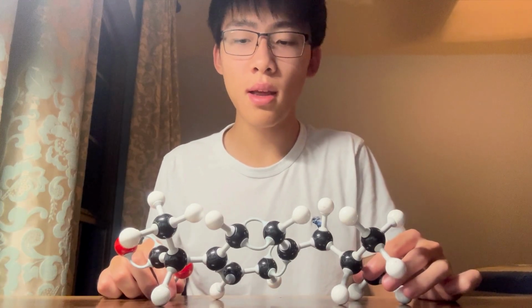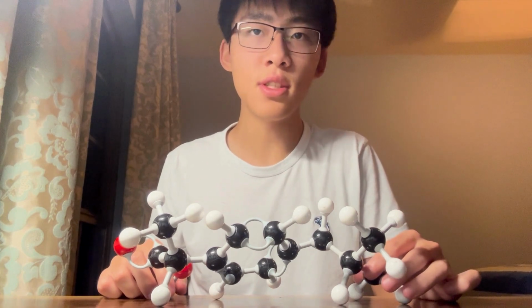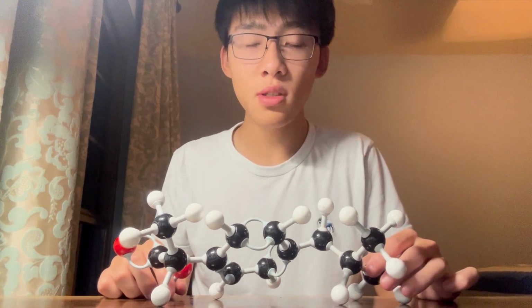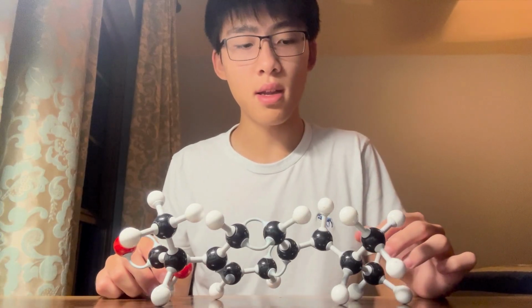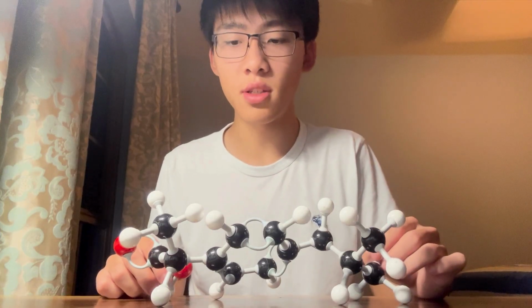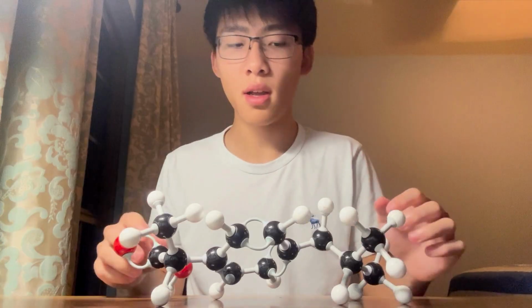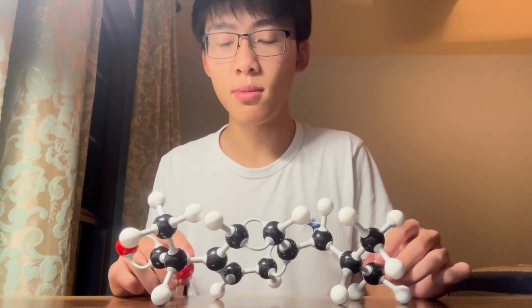I said before that enantiomers have the same physical and chemical properties, so you might be confused. But this is one of the exceptions that I pointed out. This is when a pair of enantiomers interacts with a molecule that also has stereoisomerism. That causes different interactions to occur based on the location of the atoms, the 3D spatial orientation.